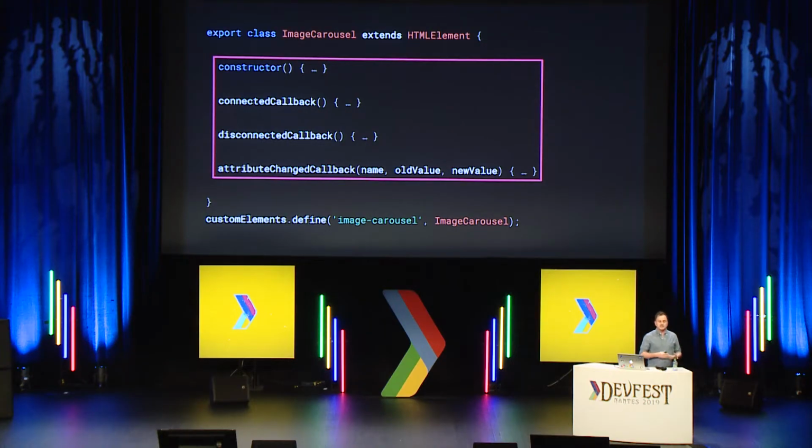Once you extend HTMLElement, you need to tell the browser about your class. You do this by calling customElements.define with a tag name. Now when the browser sees this tag name, it knows it needs to create an instance of your element. And then lastly, we have a set of lifecycle callbacks. These are methods that the browser calls for you when certain things happen with the element. When you get a new element, it's going to call the constructor. When you attach to the document, it's going to call connectedCallback, and so forth. So this is where you put the meat of your implementation for a web component, in these callbacks.